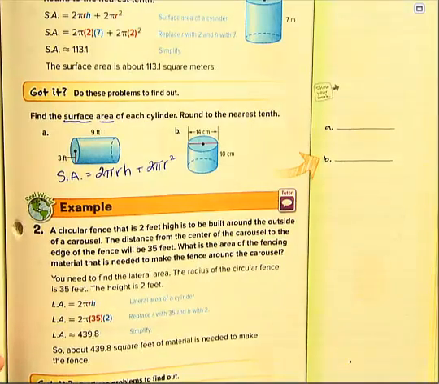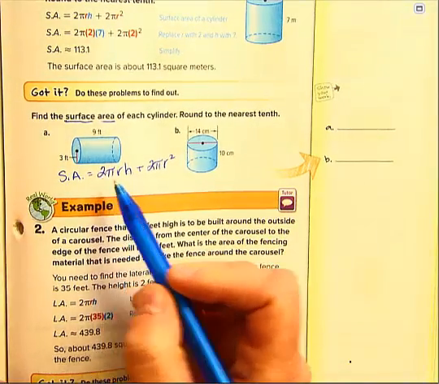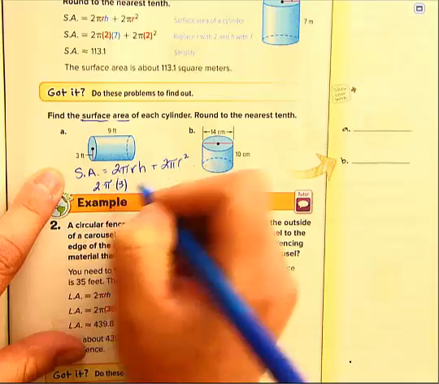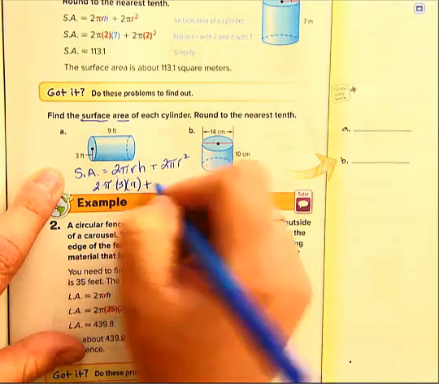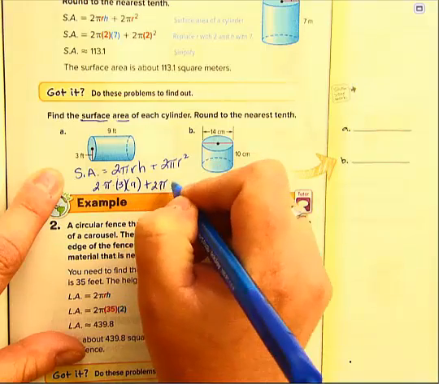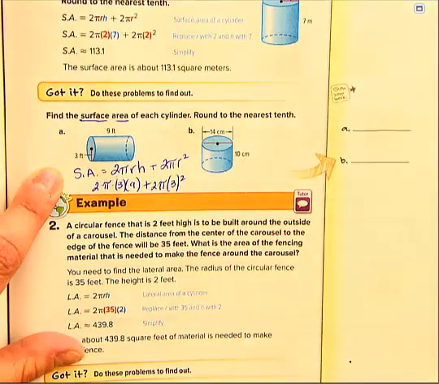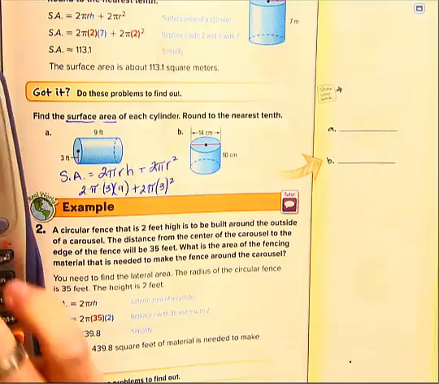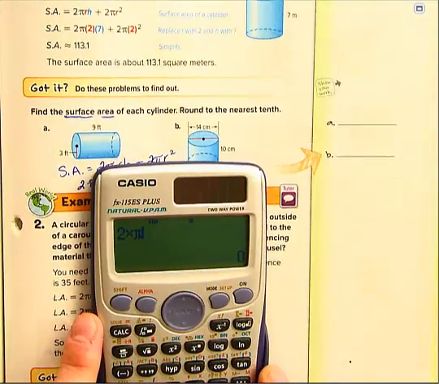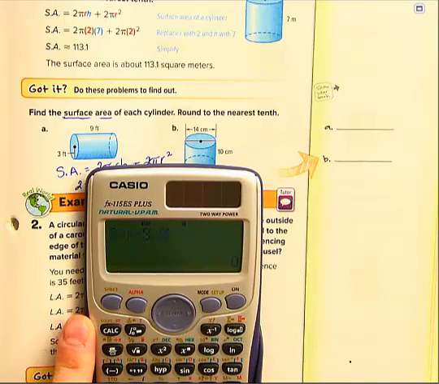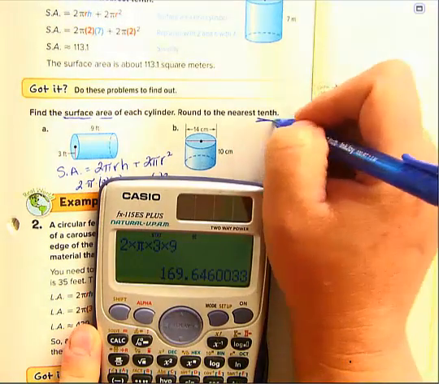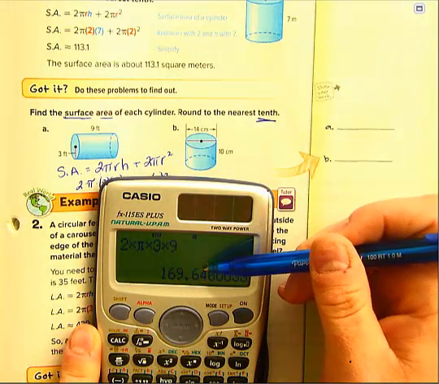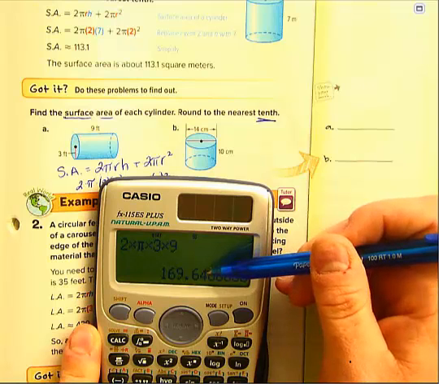So in this equation, we know what 2 and pi are, we can't replace those with anything. The radius is 3, so I have 2 times pi times 3. My height is 9, plus 2 times pi times my radius of 3 squared. So now if I take 2 times pi times 3 times 9, for that first one I get, and it says round to the nearest tenth, 169.6. I'm either going to leave it 0.6 or I'm going to round up to 0.7, depending on this number right here. Because it's a 4, that means I'm going to leave it a 6.